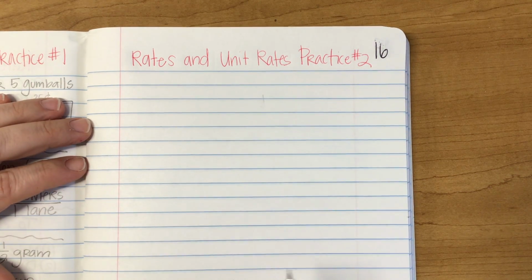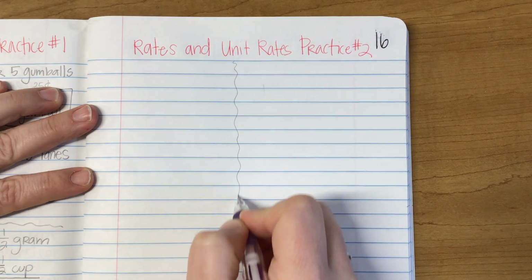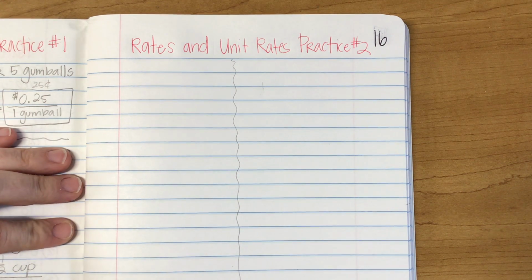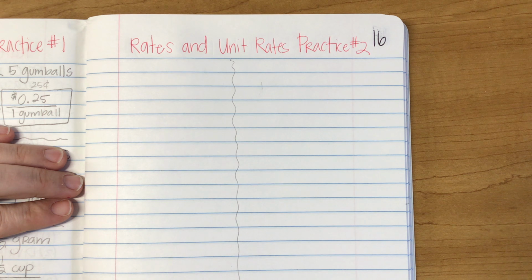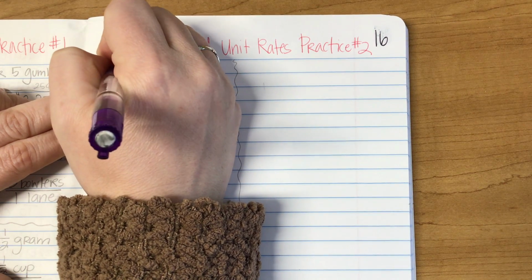All right, we're going to practice taking a rate and changing it to a unit rate. So make sure you have your calculator ready. That calculator makes life a lot easier. Rates and unit rates, practice number 2. We're going to do some practice. Problem number 1.